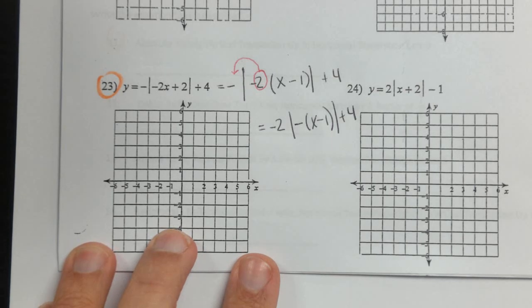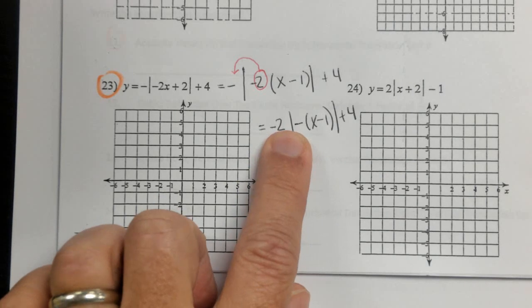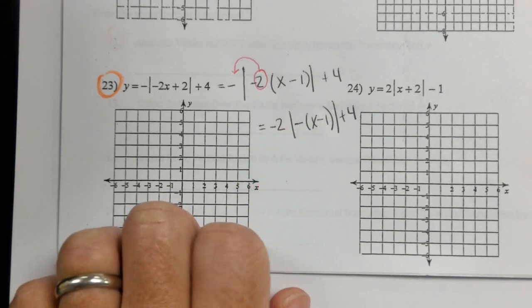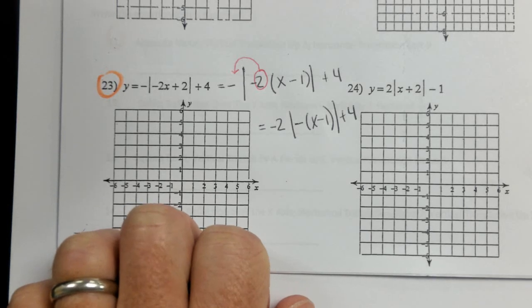Okay, why can I get rid of the negative? Oh, okay, so don't do that. The two negatives make a positive. Well, yeah, but that negative's inside the absolute value, so I can't do that. How do you take the 2 out? I can take the 2 out because the 2 isn't affected by absolute value.